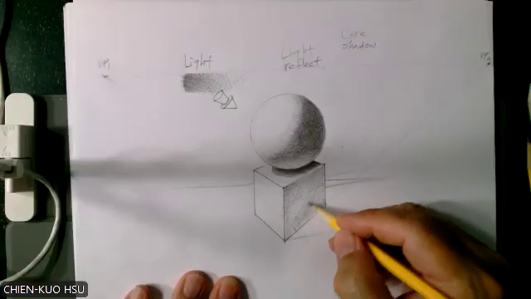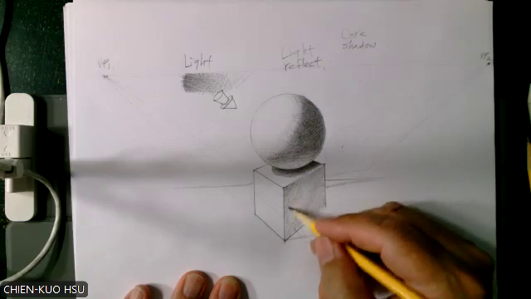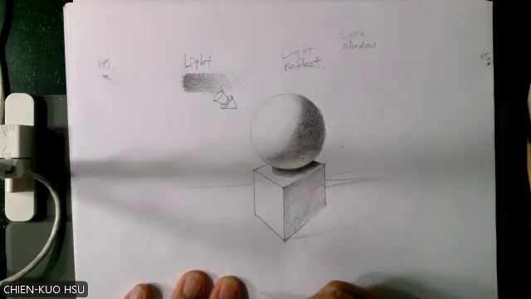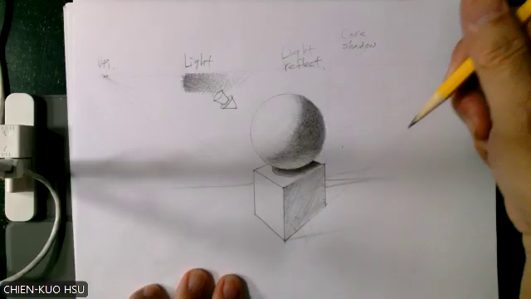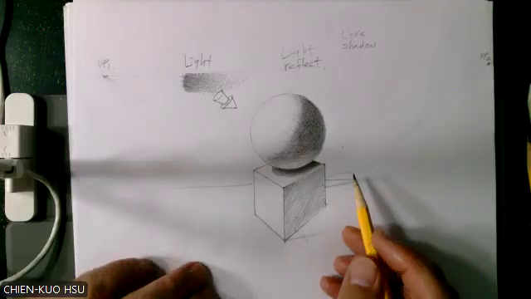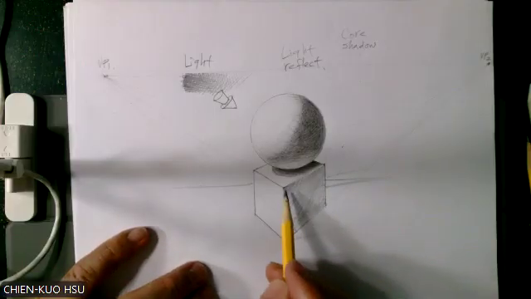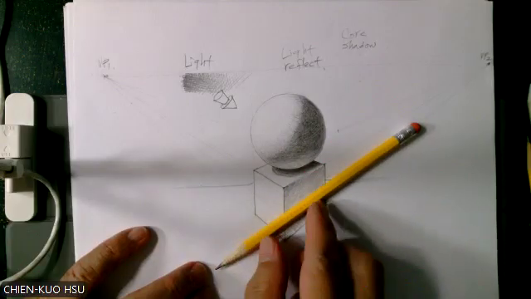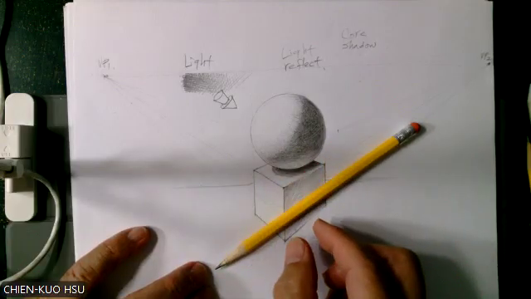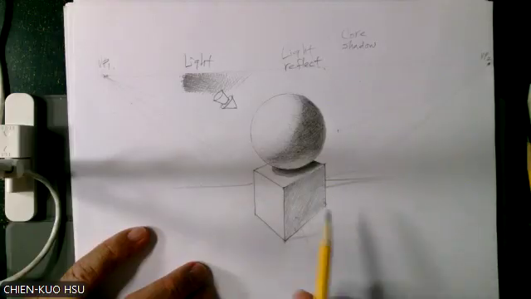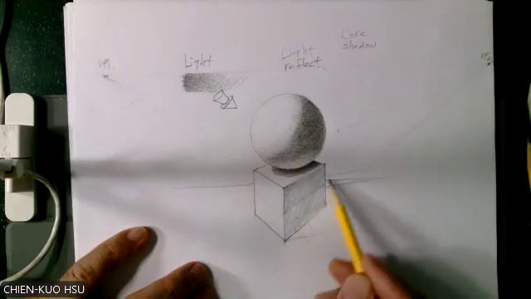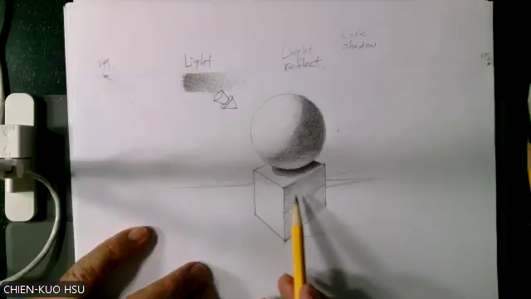Okay, use diagonal lines crossing each other. The first thing I do is go 45 degrees from the top right to the bottom left. Then after that, cross hatching, go from here. Remember, make sure this part at the top is darker than the bottom here. When you go down, watch out when we pass this line about the middle, then we lighten up.